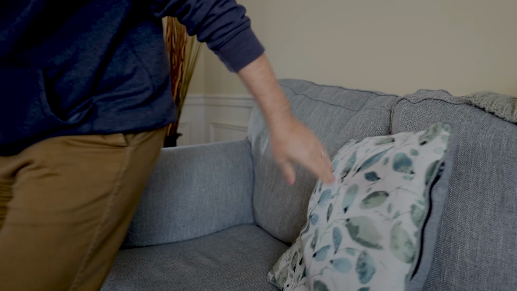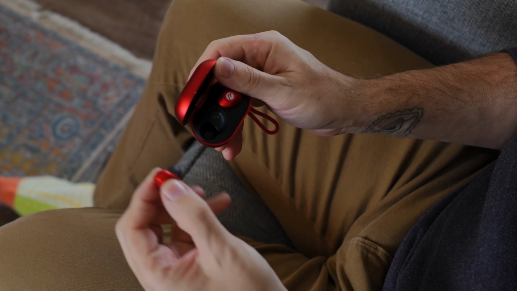And a bonus for using the setup is you could connect some Bluetooth headphones, maybe put in one earbud or one AirPod, and then you'll get the subtitles read out loud to you discreetly in your ear, and it won't bother anybody else in the room watching the movie.